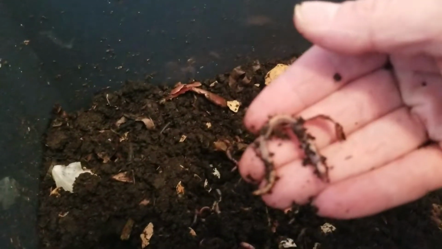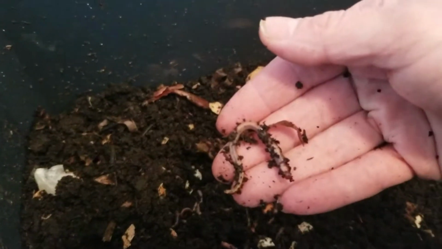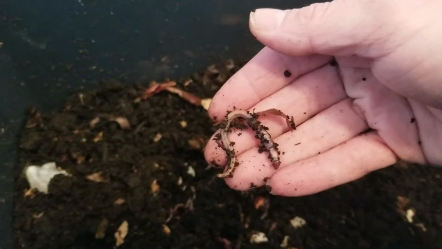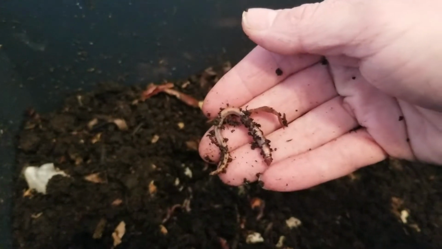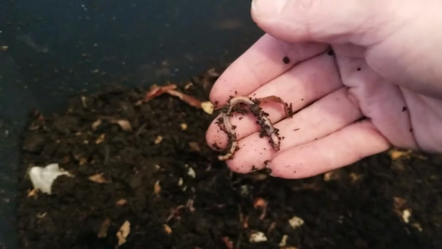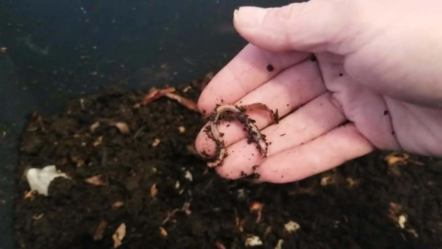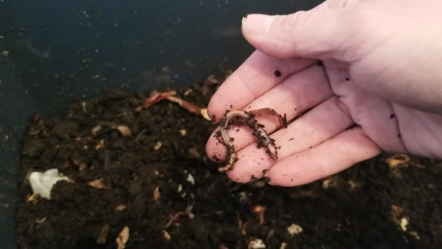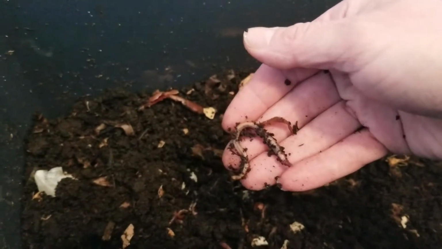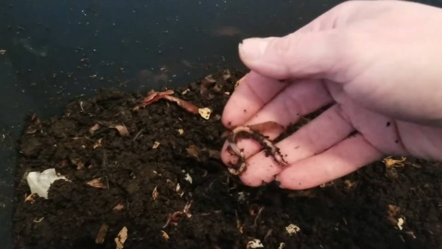So essentially, when we are taking our plant materials and we are putting them in the worm bin, we're providing a habitat for these invertebrates. The worms chew on the vegetable material, and their biological system processes them into plant-available forms of nitrogen and other nutrients.